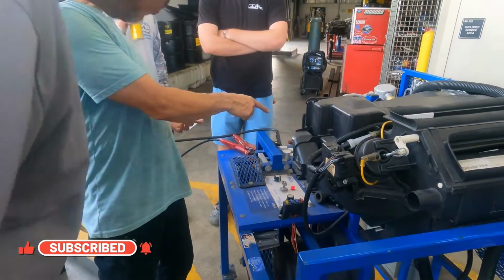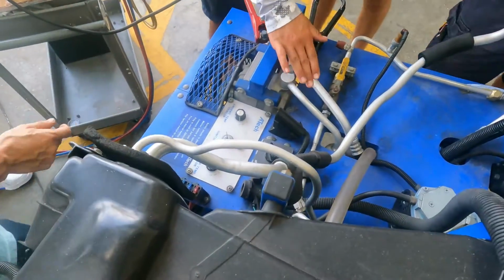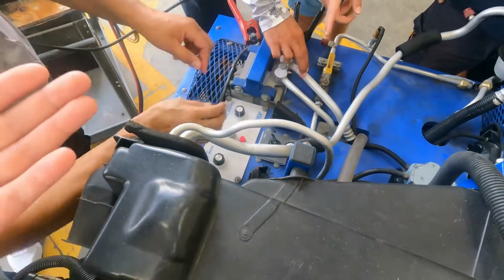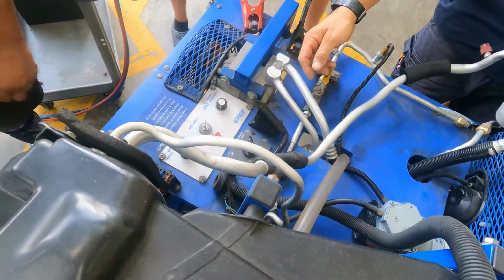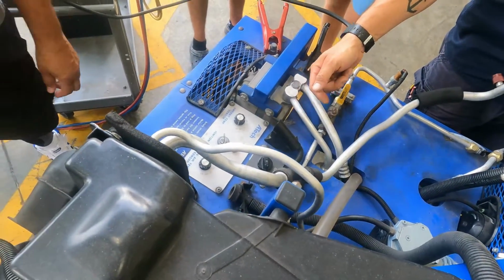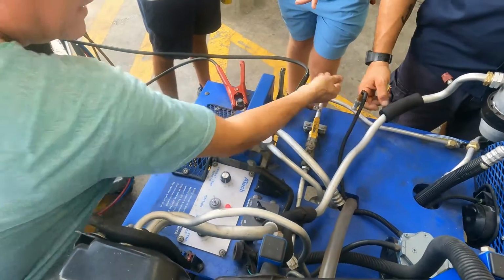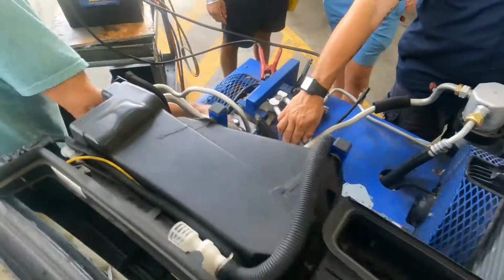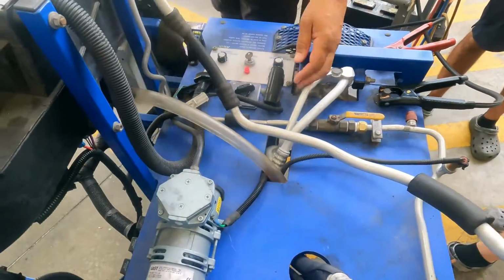What is the low pressure side and high pressure side? Low pressure. Touch. You see? What is this? Look at this. It's the expansion valve.